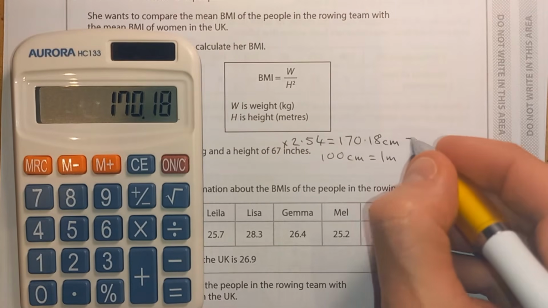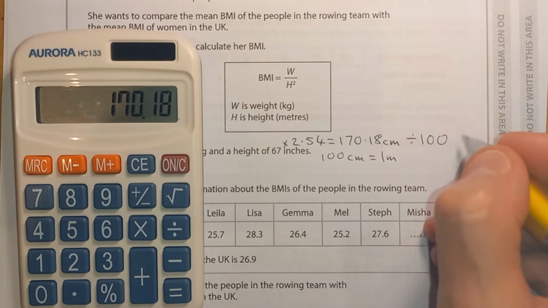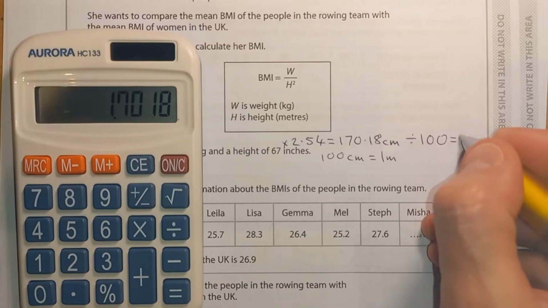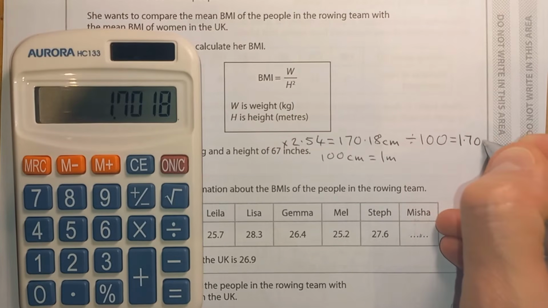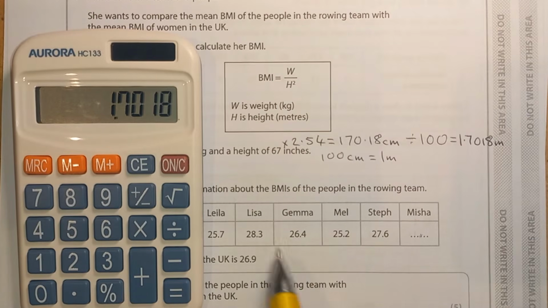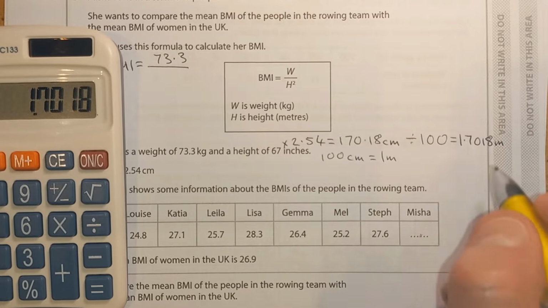So that means we want to divide this by 100. And that gives us 1.7018 metres. Now, all of the values in the table so far have been rounded to one decimal place. So we'll do the same here.